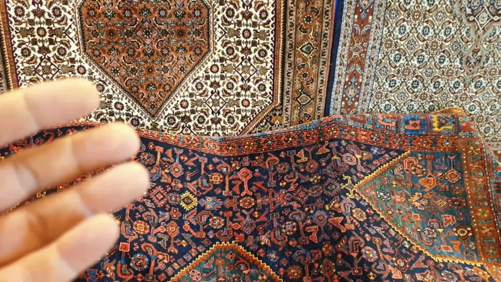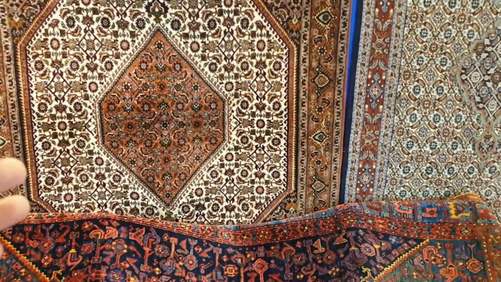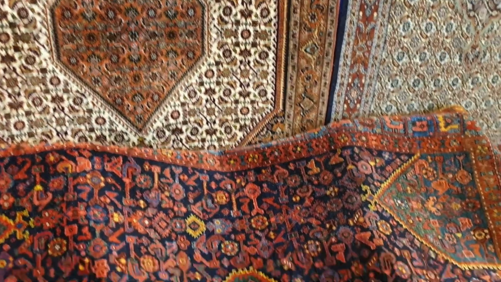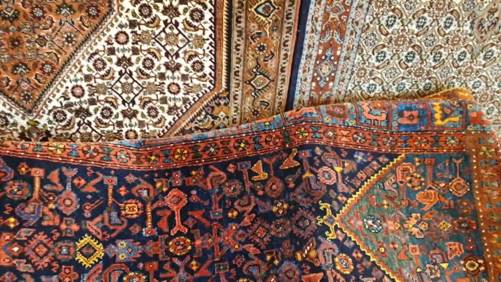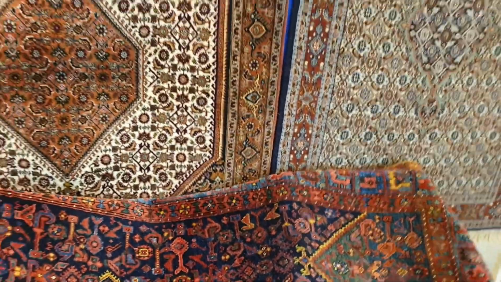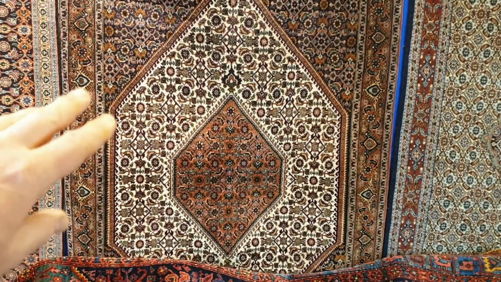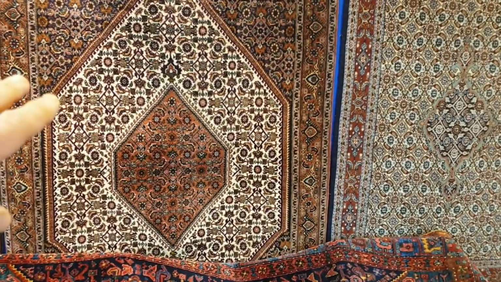But when I do see something like this, like I said, I have several Bidjars in my own home. I love them. To me, they're not just durable rugs, but they have the softness. They have that old school feel. Now, my sister, on the other hand, will tell you that the Bidjars are not her taste. She wants the more modern design and everything.